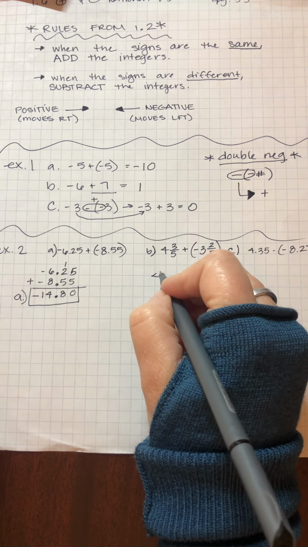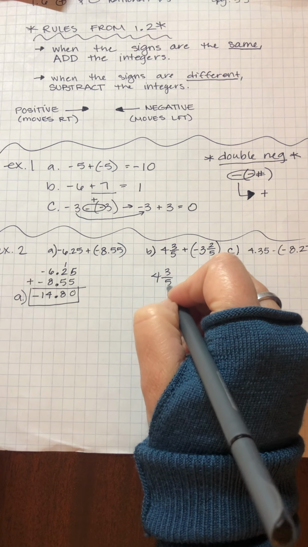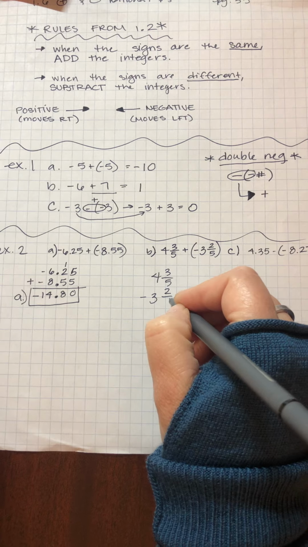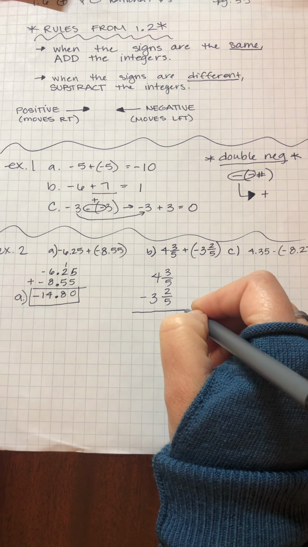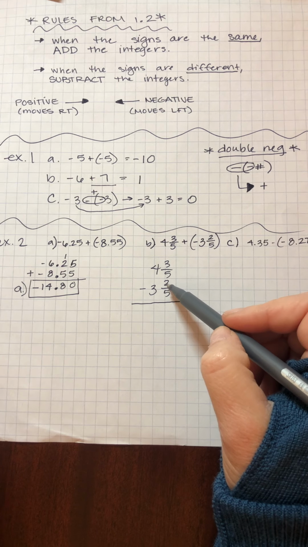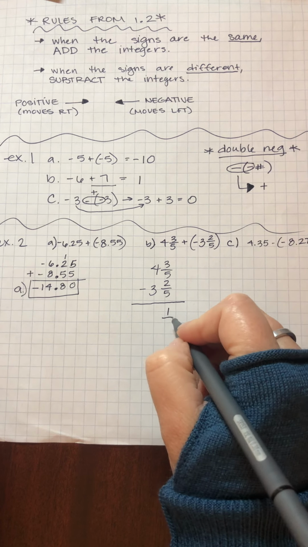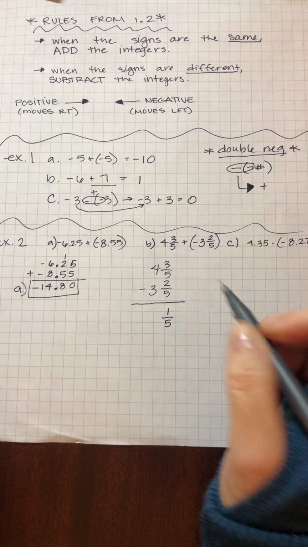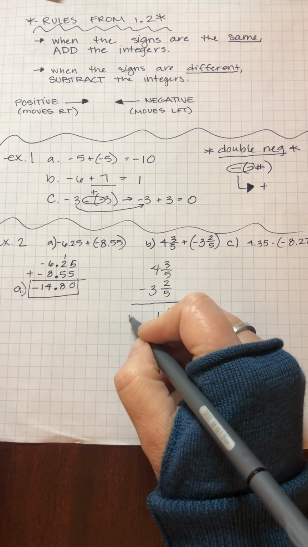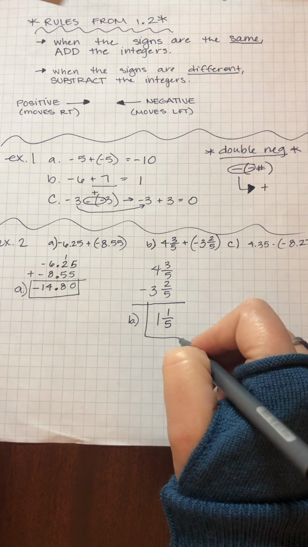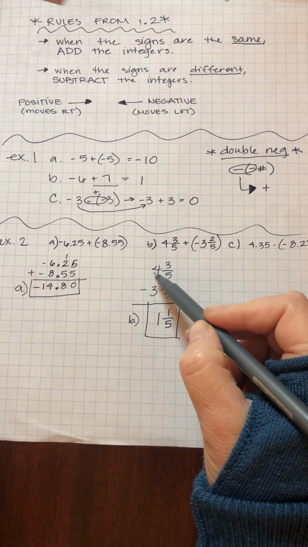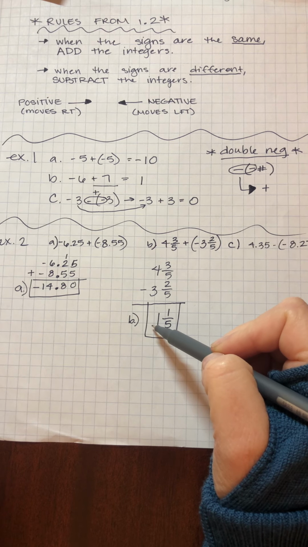So I'm going to set this up, 4 and 3/5 minus 3 and 2/5, because I need to find the difference. 3 minus 2 is 1. The denominator stays the same. 4 minus 3 is 1. So my answer for B is 1 and 1/5. 4 was my bigger number and it was positive, so my answer is positive.